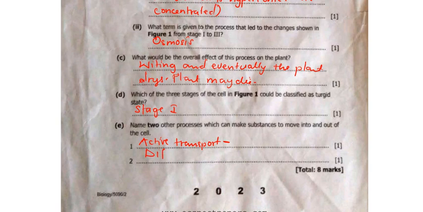Diffusion, which is the movement of particles from a higher concentration to a lower concentration. For diffusion, it's actually very easy. It's the movement from higher concentration to lower concentration. So you can also write that down in your notebooks.